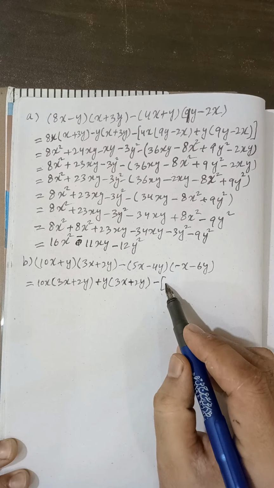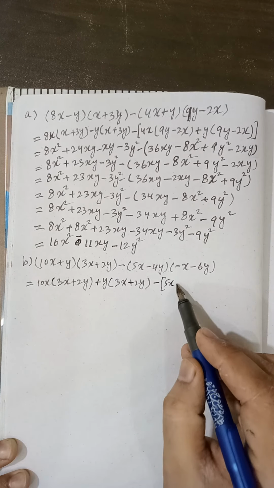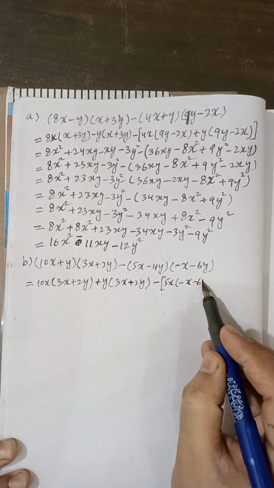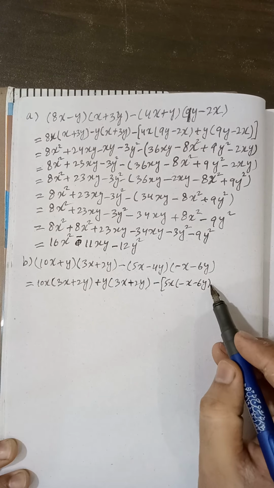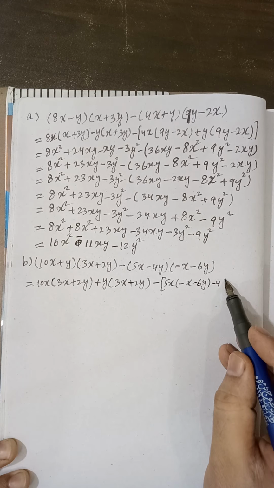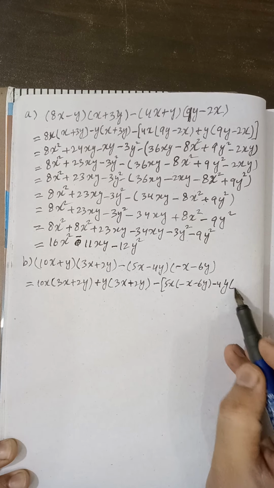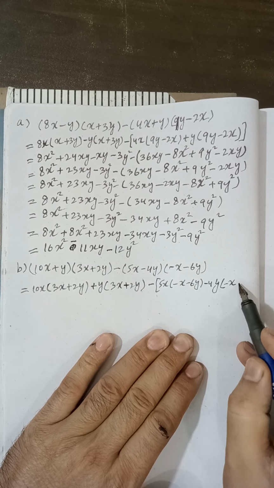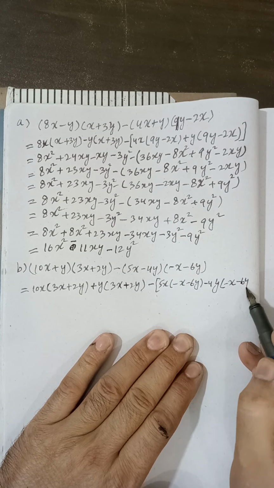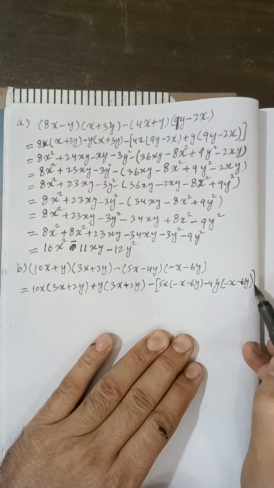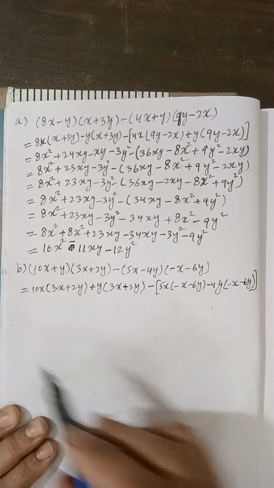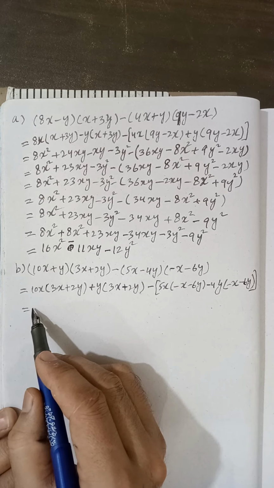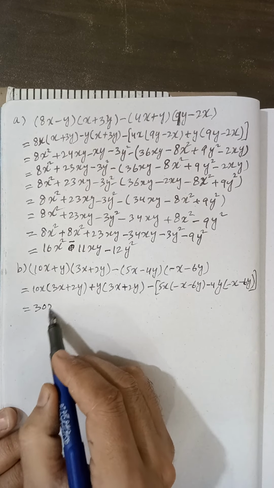Due to this minus sign, write 5x here and whole term in the bracket. Again minus 4y here and whole term inside the bracket. Also close the bracket.